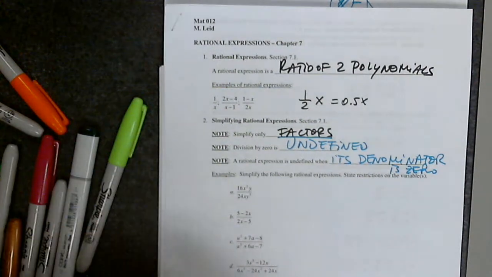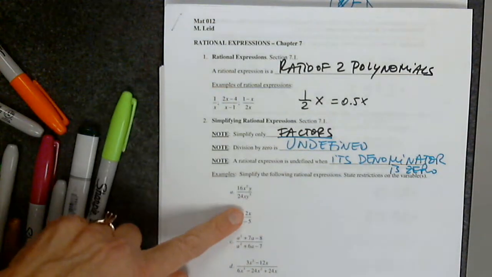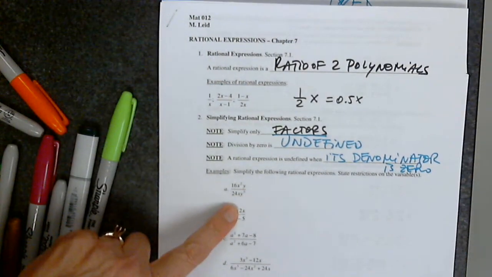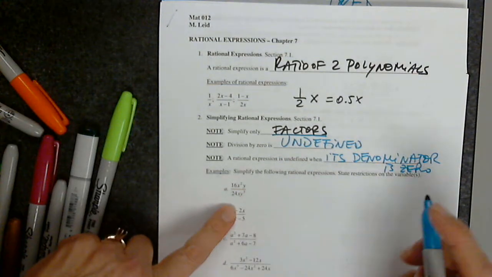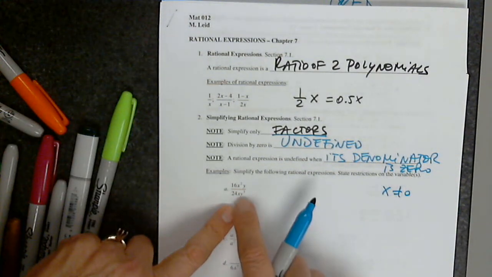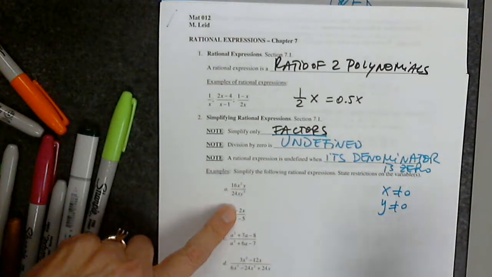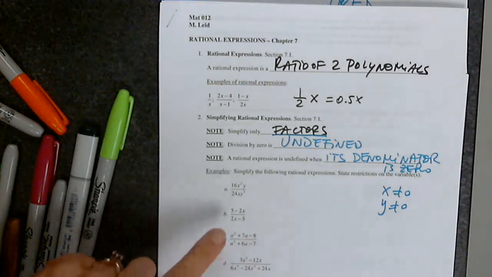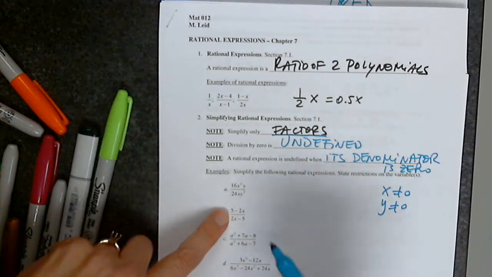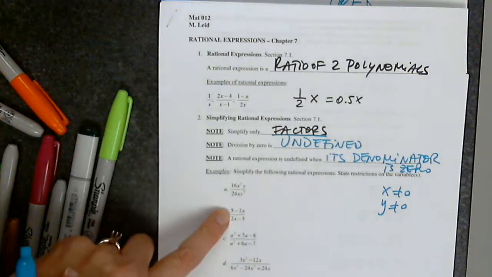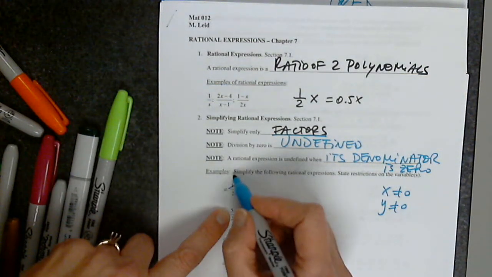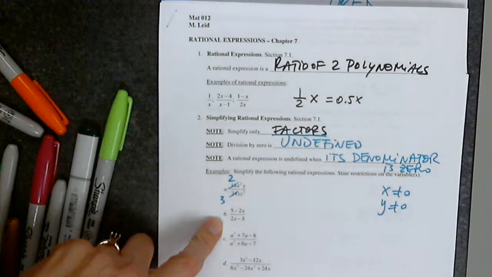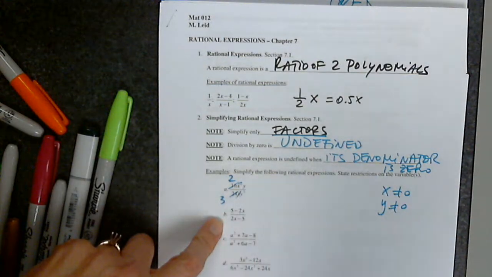Let's start with the top one. I've seen this before, in exponents. I can tell that x cannot be 0 and y cannot be 0 for the first problem because they are present in the denominator, and those are the factors x and y. And now I can continue by simplifying. So 16x squared y divided by 24xy cubed. I simplify 16 and 24 by 8. I take away an x from the top and an x from the bottom.